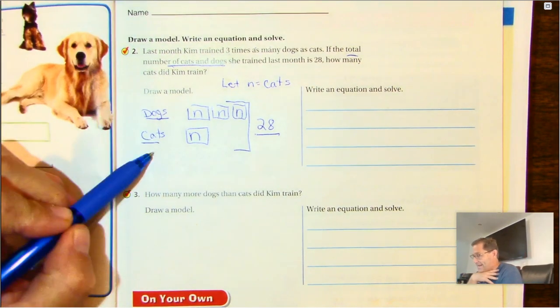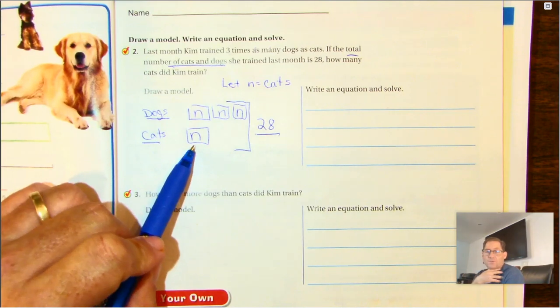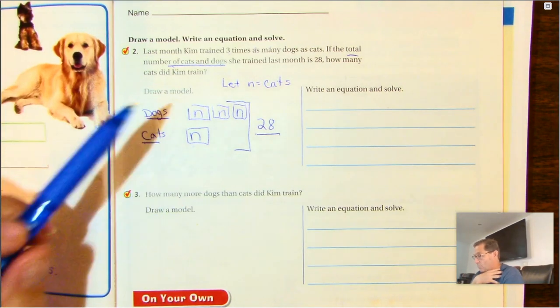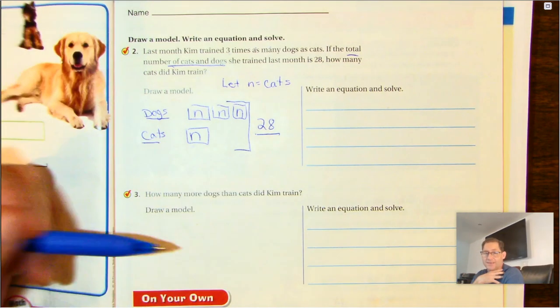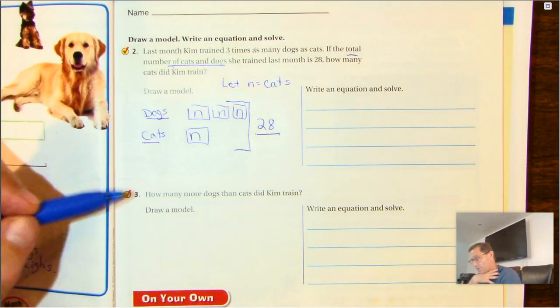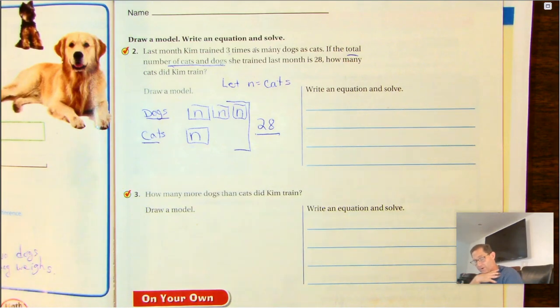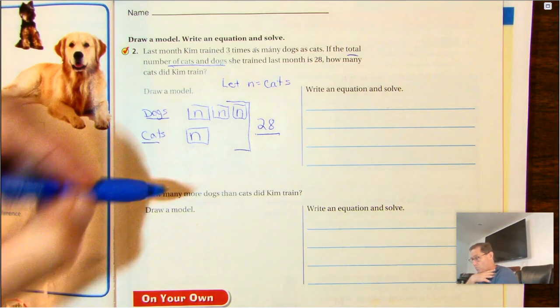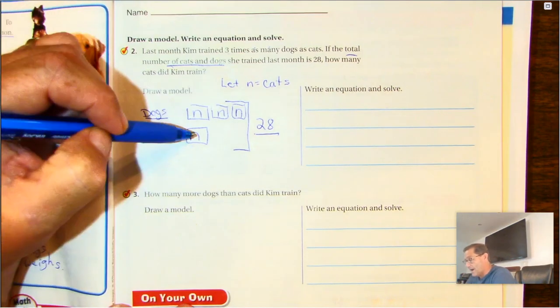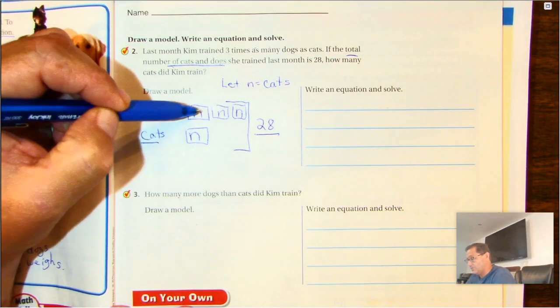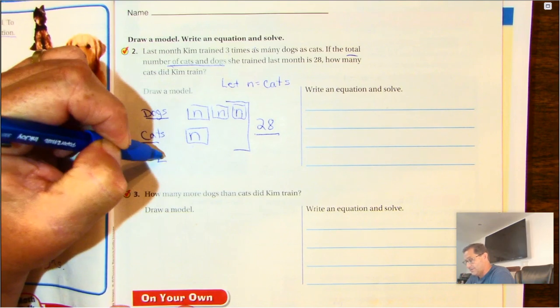So we said that the cats, we're not sure how many cats we have. We do know that we have 3 times as many dogs as the cats. All right, so if we look at some of our other problems, we're now going to solve for the value of n by writing an equation. So how many parts are there? There are 1, 2, 3, 4 parts.